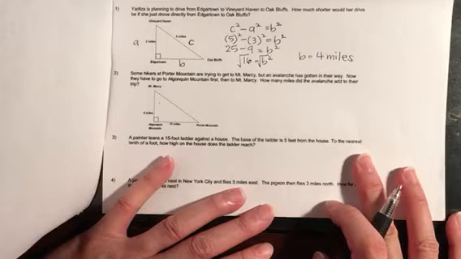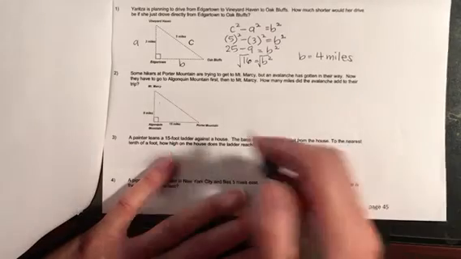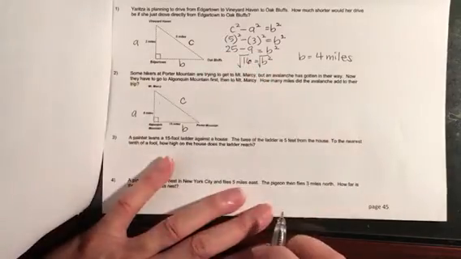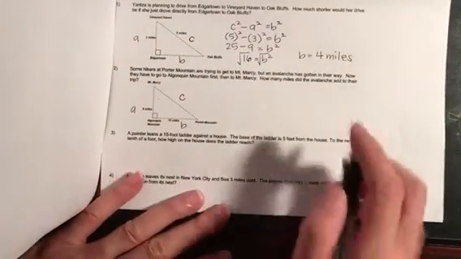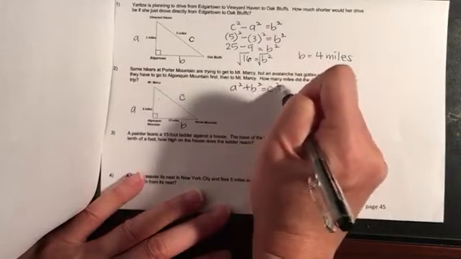The next one is very similar. Some hikers at Porter Mountain are trying to get to Mount Marcy, but an avalanche has gotten in their way. Now they have to go to Algonquin Mountain first, then to Mount Marcy. How many miles did the avalanche add to their trip? So it looks like I have A and B, and I'm looking for C. So I can just use my regular A squared plus B squared equals C squared.